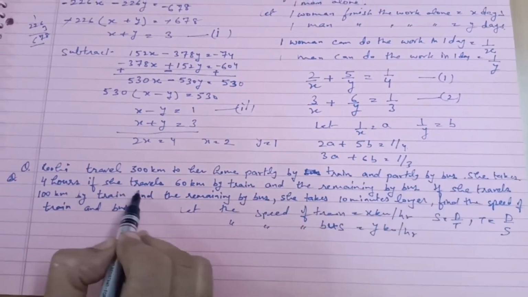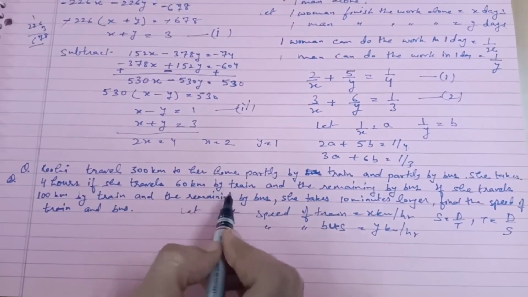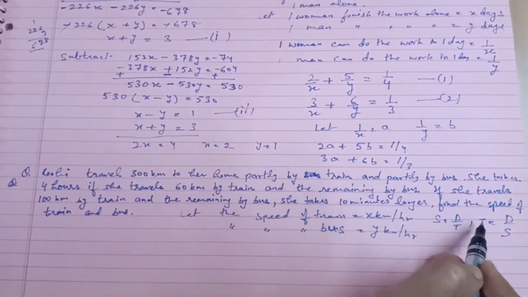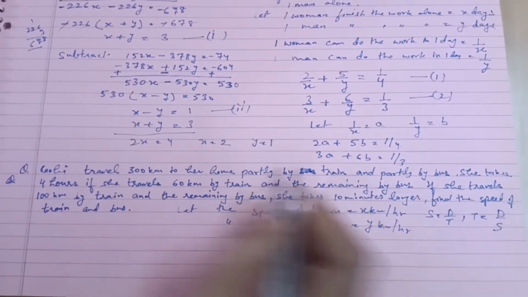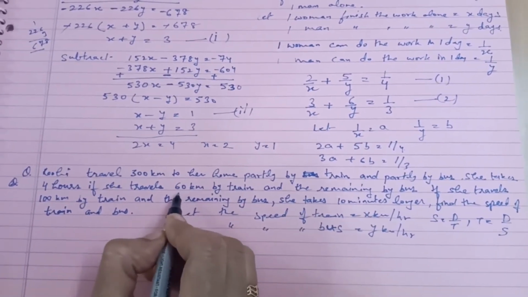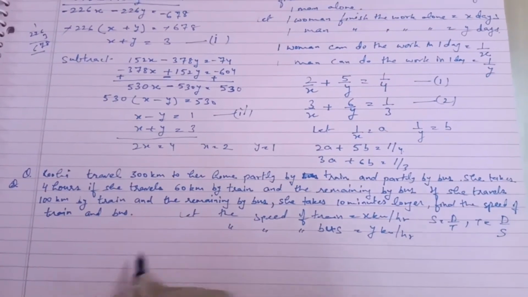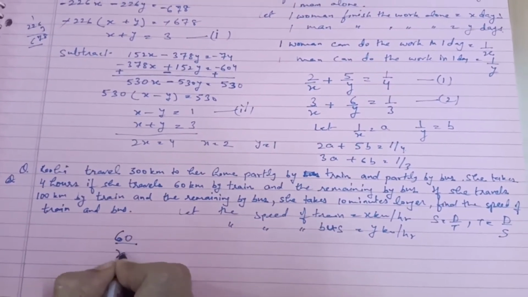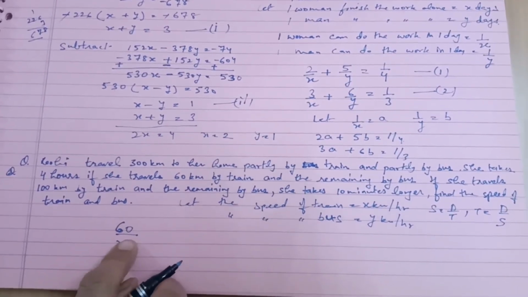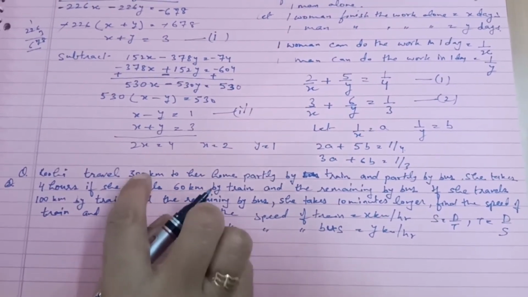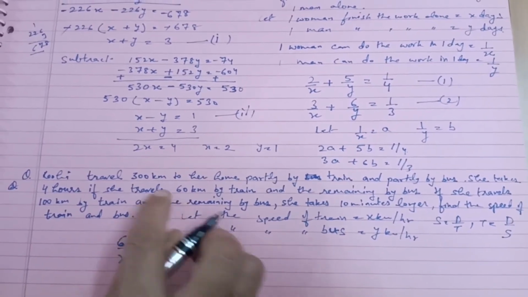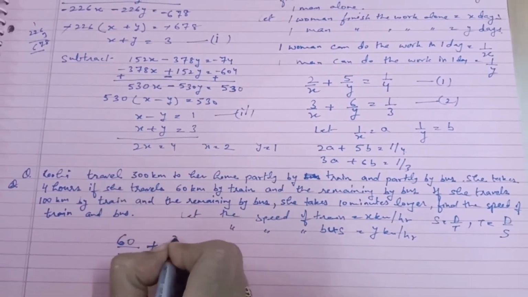She takes 4 hours if she travels 60 kilometer by train. So the time taken to cover 60 kilometer by train: the time formula is distance by speed. How much time will it take to cover 60 kilometer? Distance by speed. The distance is 60 and the speed of the train is x. So 60 by x is the time taken to cover 60 kilometer, but she has to cover 300 kilometer. So how much distance is left? 300 minus 60, that is 240.